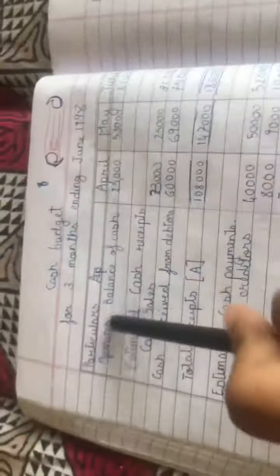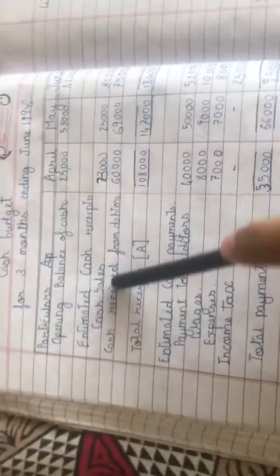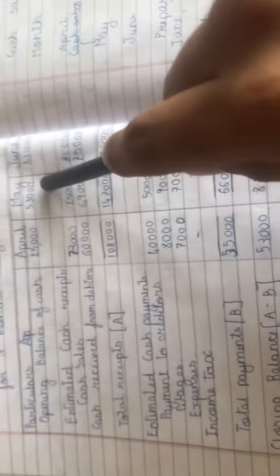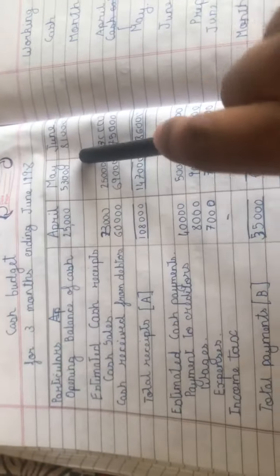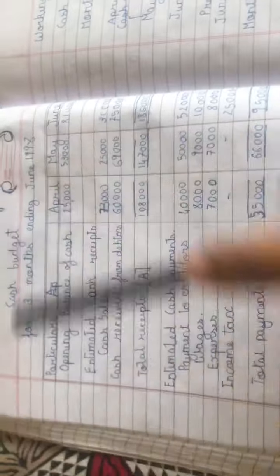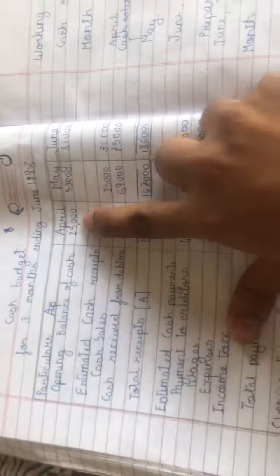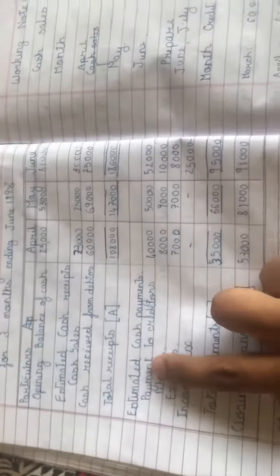Now what do you have to do? You make the format: cash budget for 3 months ending June, whatever, for 4 months, 3 months, etc. Particulars, and the 3 months or 4 months or the x amount of months that they have asked, you write them. You start with opening balance of cash. You don't have these two balances, but you have this balance which they have given. You just copy it from here and write it over here, simple as that. Then you have estimated cash receipts, estimated cash payments.